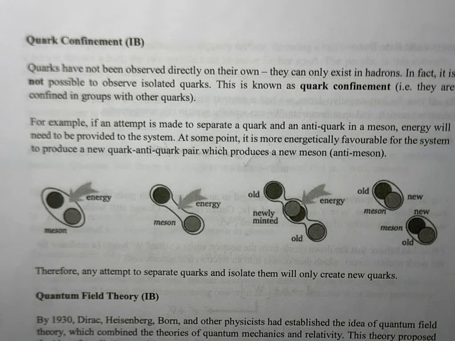Basically, you can't just have a quark on its own. It has to be part of a particle. So we would say that they only exist in hadrons, whether they're a meson, which contains a quark and an antiquark, or a baryon, so there's something that has 3 quarks. So we can't actually isolate quarks, and this is what we call quark confinement. Basically, we're just saying that quarks are always going to be confined to a particle.